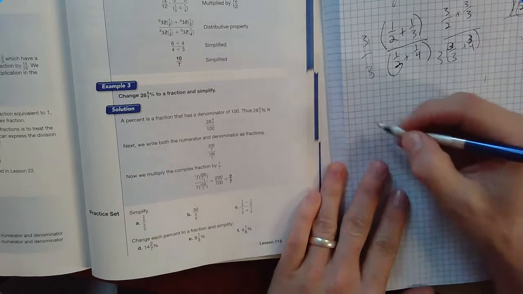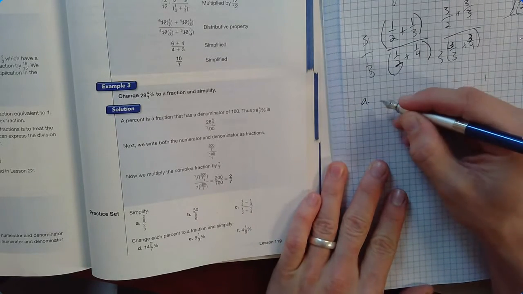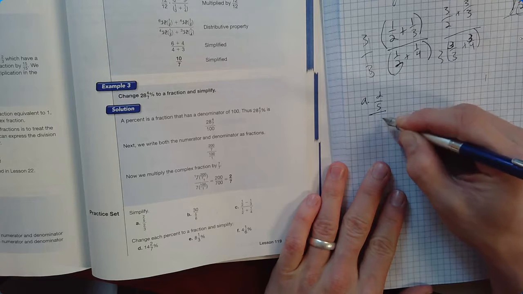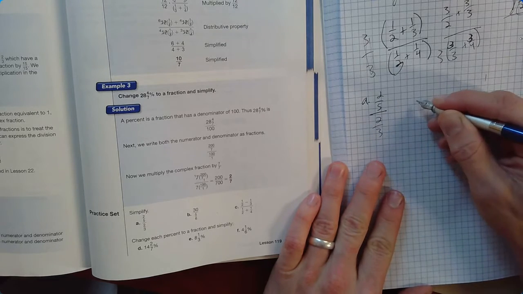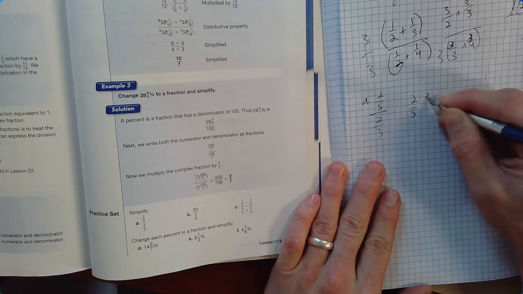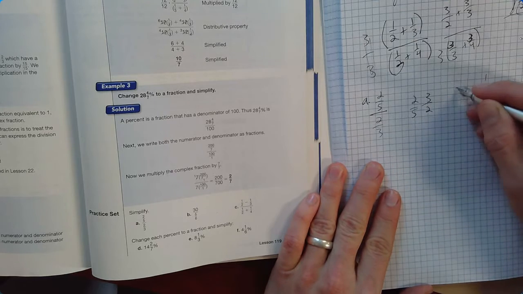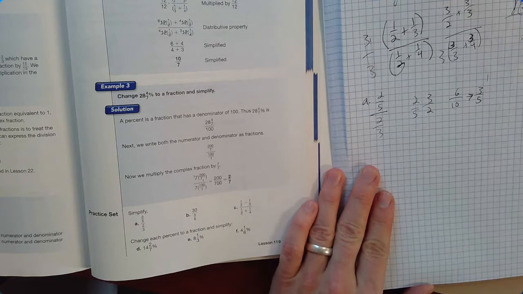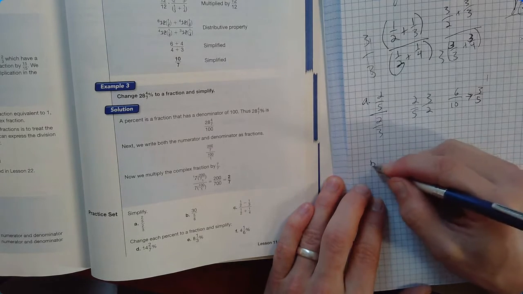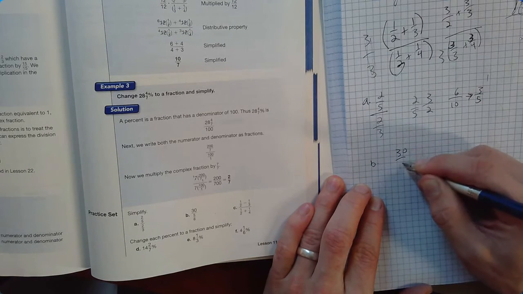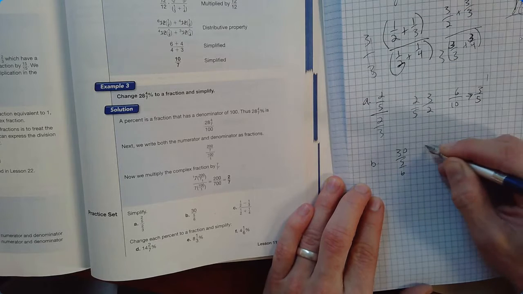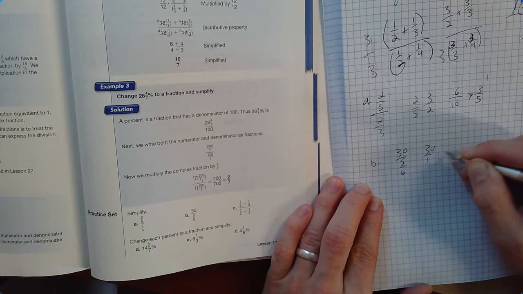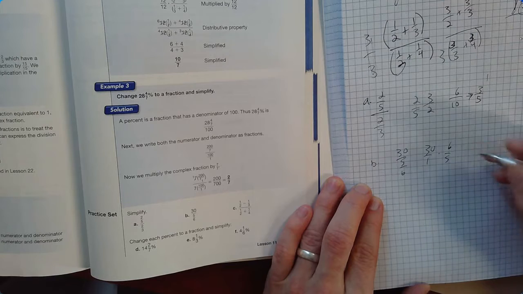So practice set A, 2/5 over 2/3, which really looks like 2/5 times 3 over 2, 6/10, 3/5. Okay. B, 30 divided by 5/6, or 30 over 1 times 6/5. Okay.